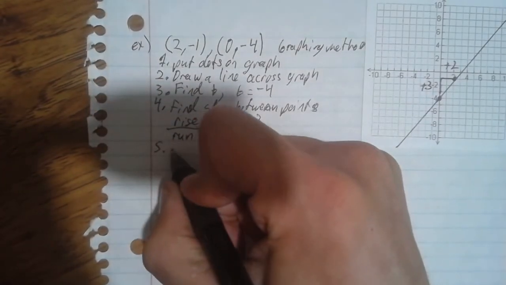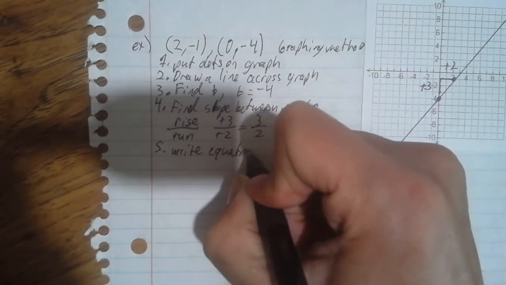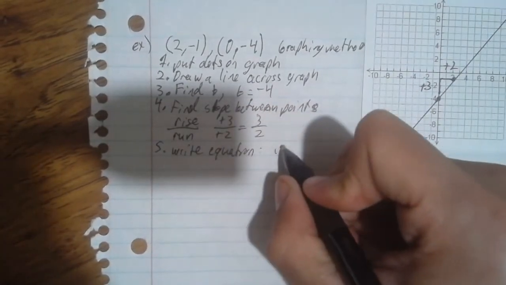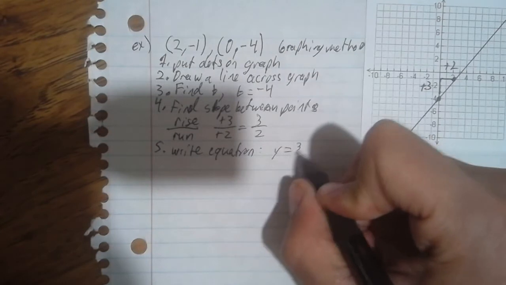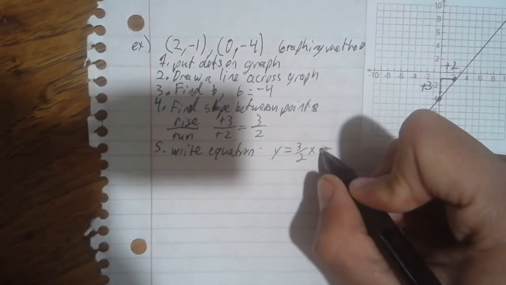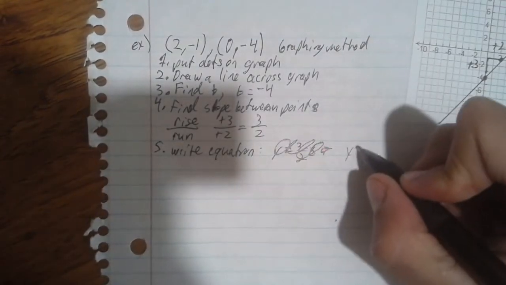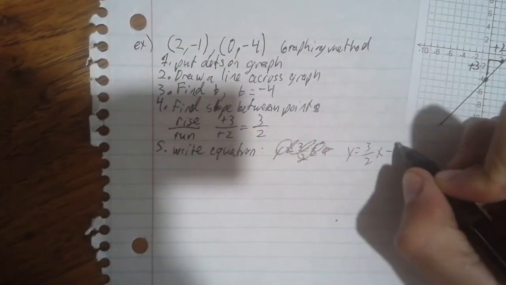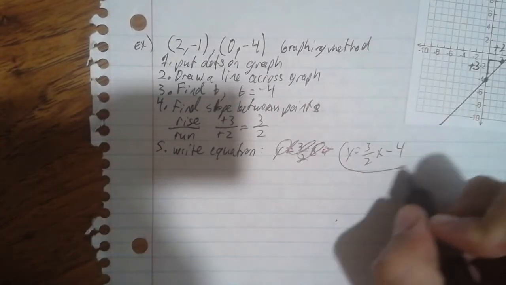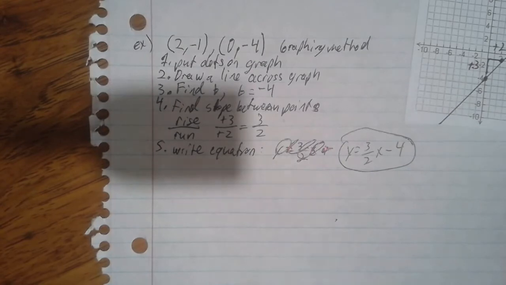And then we just write our equation. So it's y equals slope 3/2 x. Let me write that a little better. So y equals 3/2 x minus 4. That's it. So that's how we do the graphing method. I prefer this method.